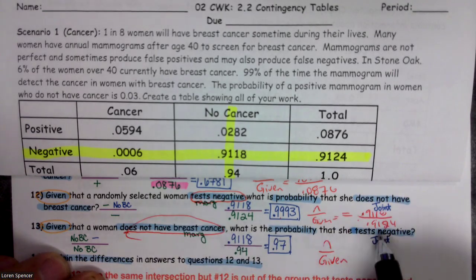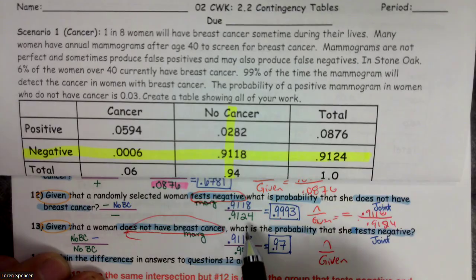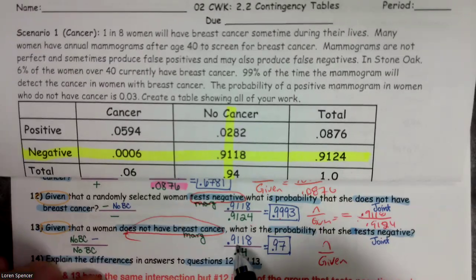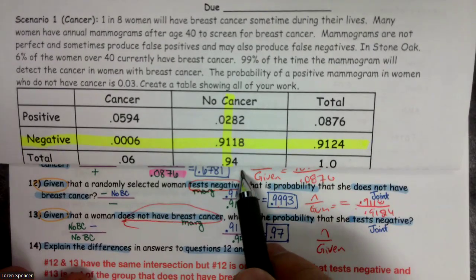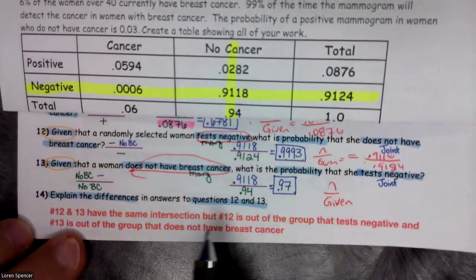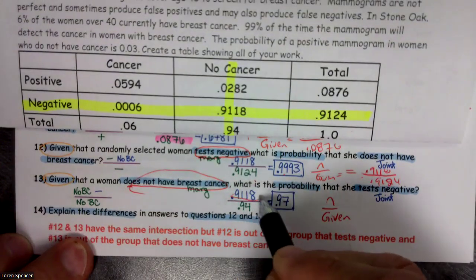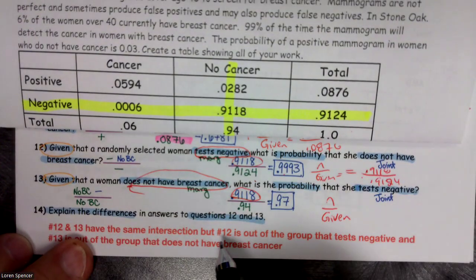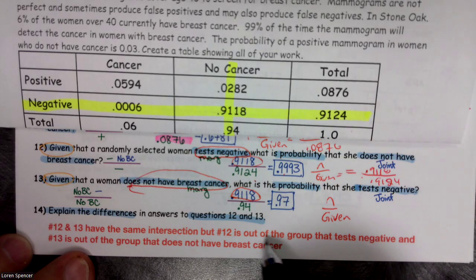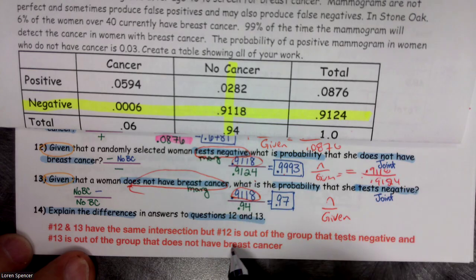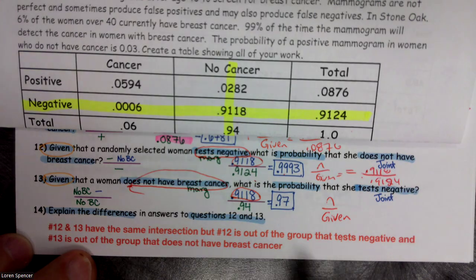So we have the same variables, so we're going to have the same intersection, but our denominators are different because number 12 was out of the group that tested negative, and number 13 was out of the group that did not have cancer. So number 12 and 13 have the same intersection, the same point where they cross, which means our numerators are exactly the same, and they are. But number 12 is out of the group that tests negative, and number 13 is out of the group that does not have breast cancer. So basically, the groups or the denominators are what are different.